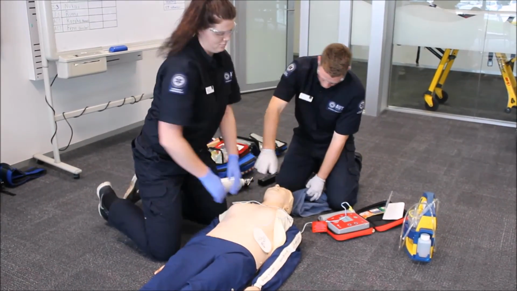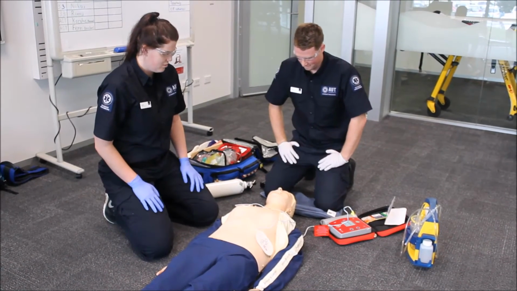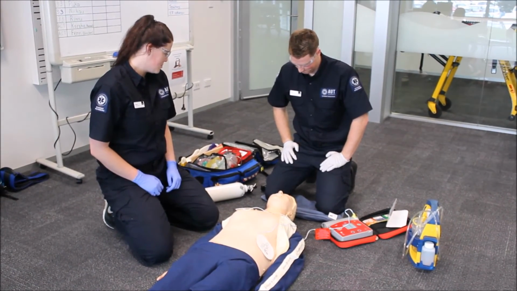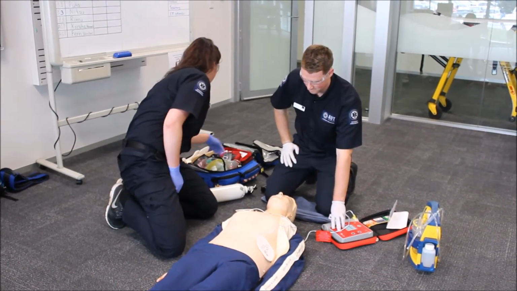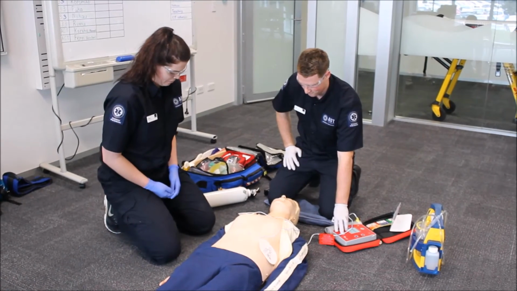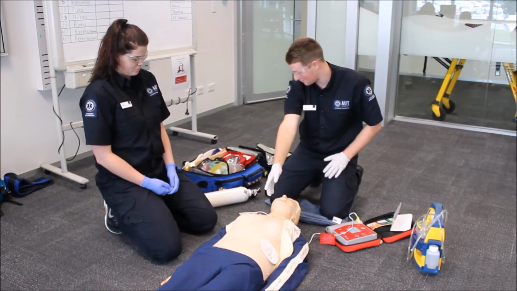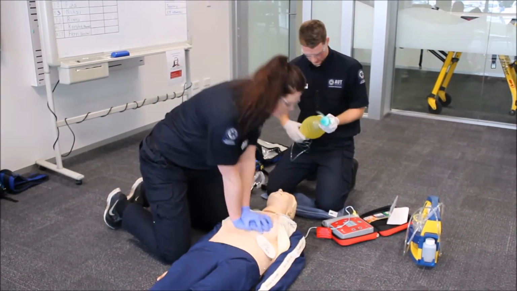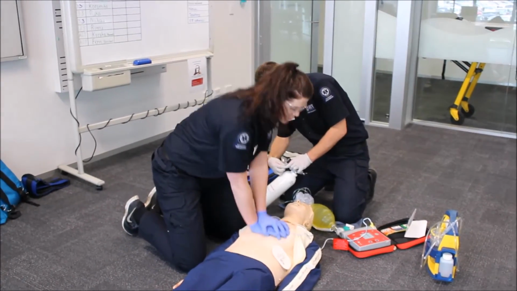Analyzing heart rhythm. Do not touch the patient. Stay clear. Shock advised. Charging. Stay clear of patient. Deliver shock now. Shock delivered. Pause. Start CPR.